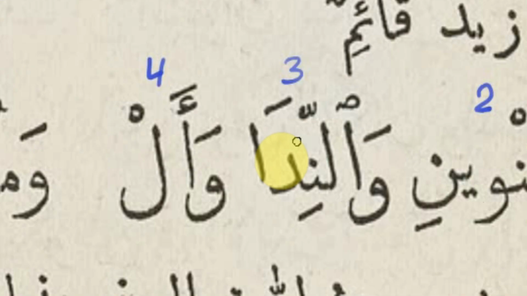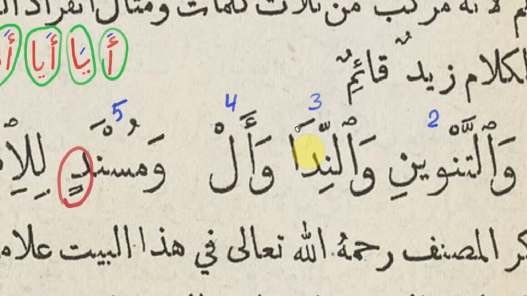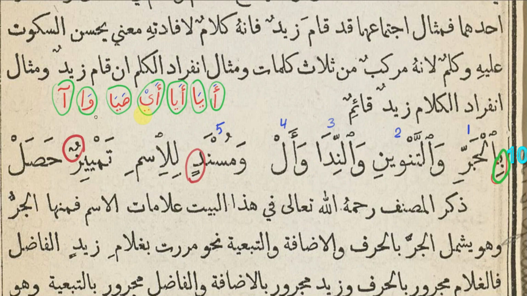One nida. And nida is calling. So only a noun can be called. And these are the tools or letters that are used to call someone in Arabic. So this a, or this ya, or aya, or ay, or haya, or wa, or a. So any one of these can be used for calling a noun, and only nouns can be called. So that's why it's the third mark.